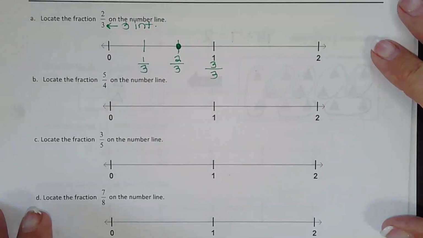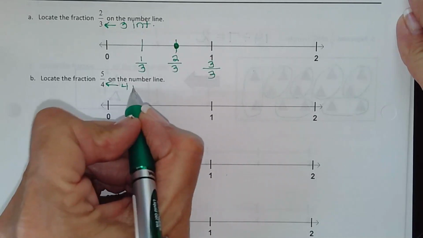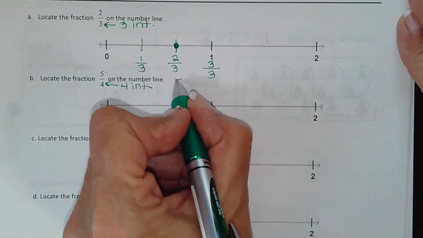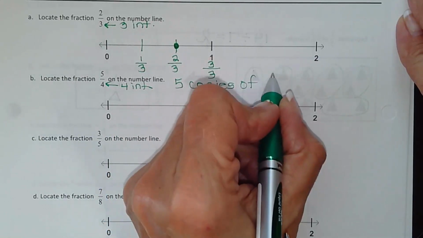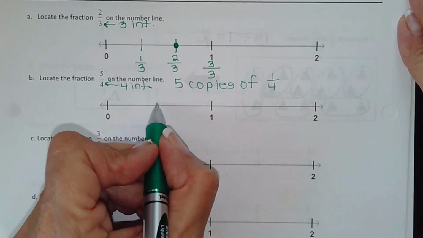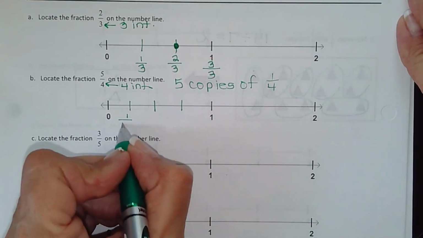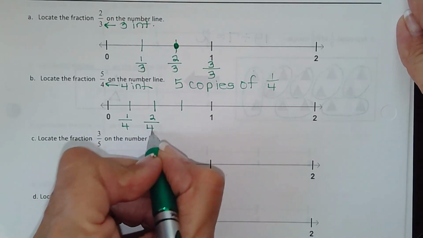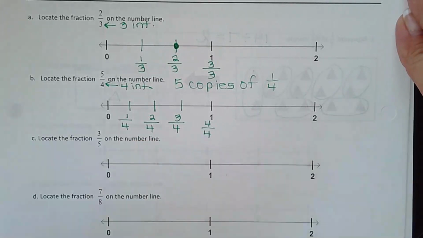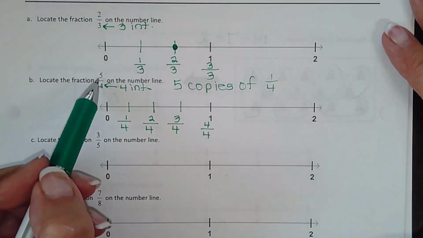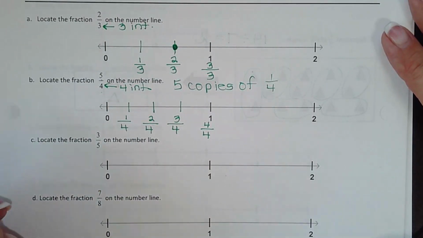Okay, so 5/4. This means I need 4 intervals. And this is 5 copies of 1/4. So first I break it into 4 intervals, cut it in half, and I have 1/4, 2/4, 3/4, and of course 1 is 4/4, but I haven't gone far enough yet because 5/4, the numerator is larger than the denominator. That means it's larger than 1.